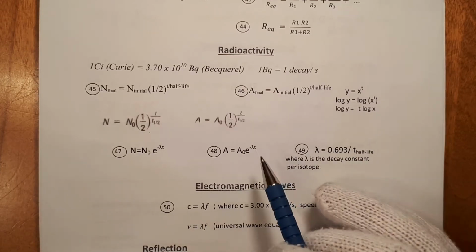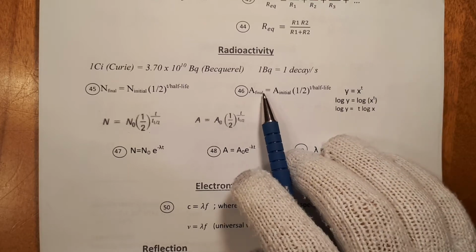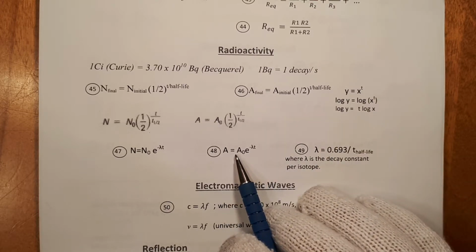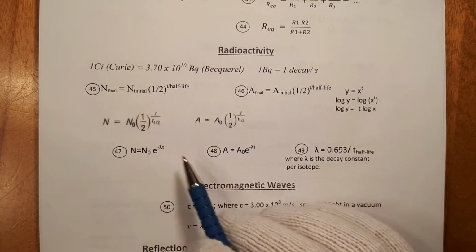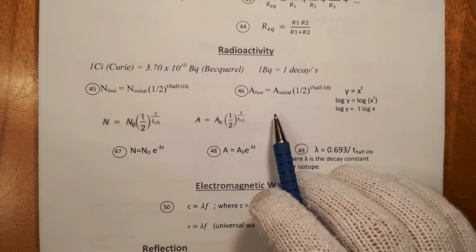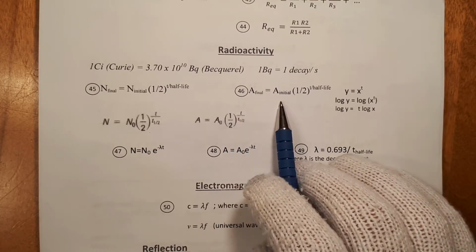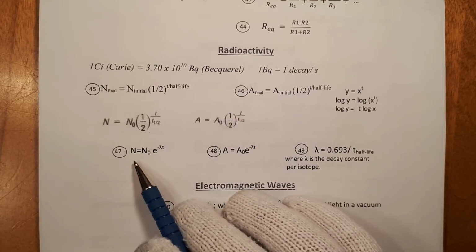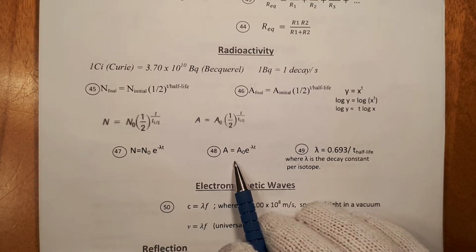In this video, we're going to discuss equation 48. Equation 46 is similar to equation 48. They will solve the same variable, much like 47 and 46. In the solutions that I have posted, I have used equation 45 and 46. But for our purposes in these videos, I'm going to use equation 47 and 48.